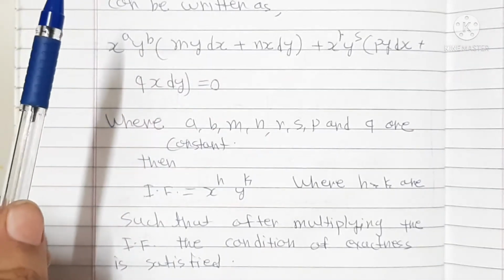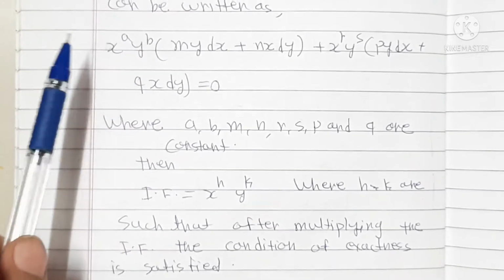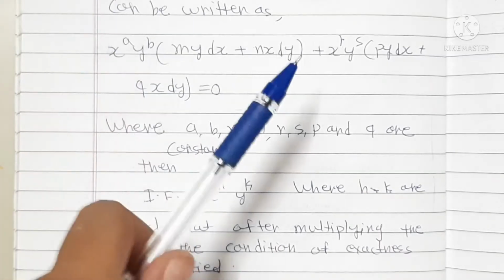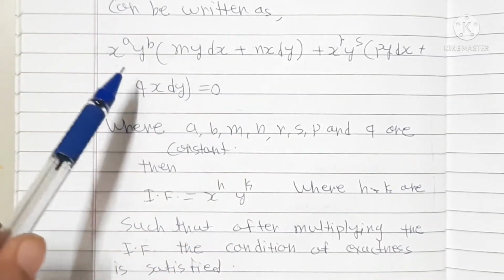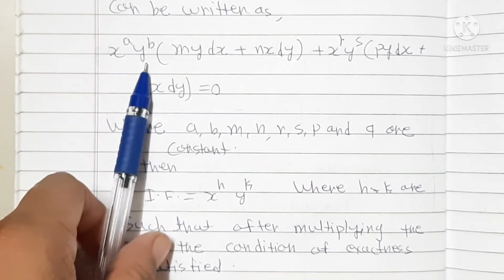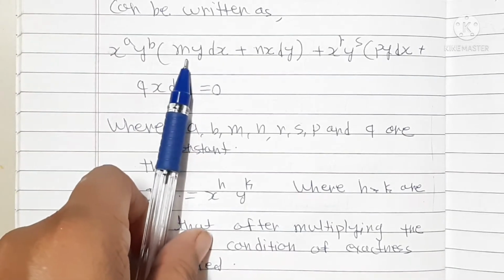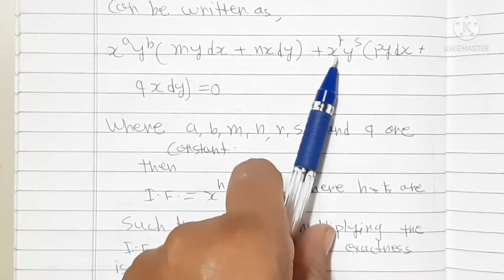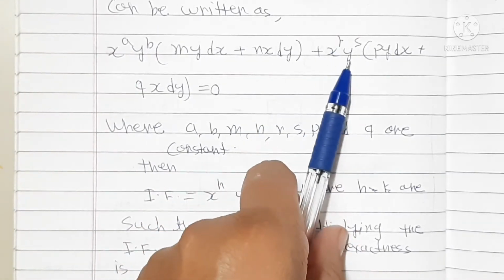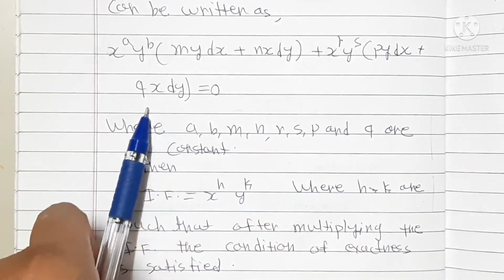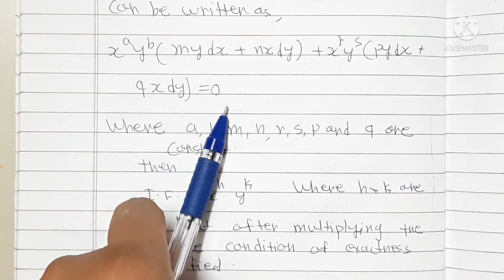and if del M by del y is not equal to del N by del x, then that equation is not exact, and this equation can be written in the form x raised to a, y raised to b, into bracket (my dx plus nx dy), plus x raised to r, y raised to s, into (py dx plus qx dy) is equal to 0.